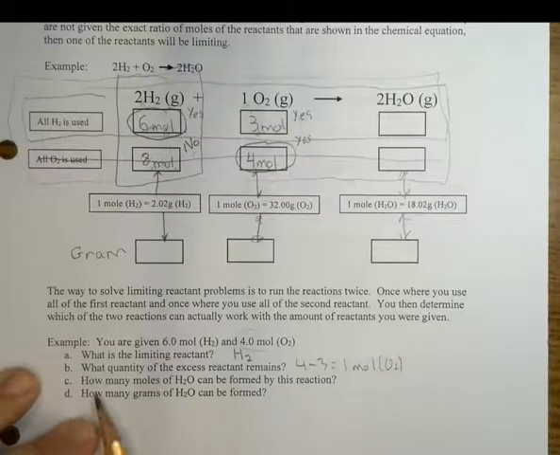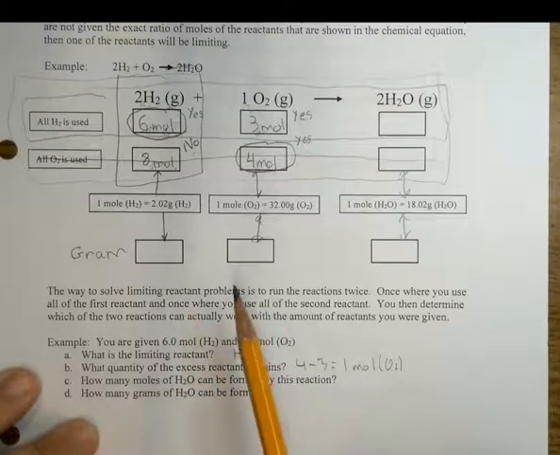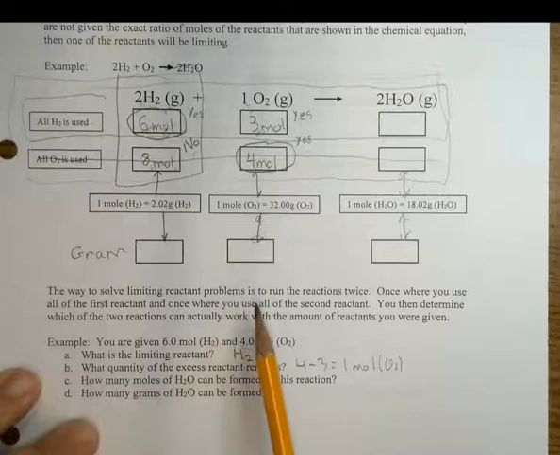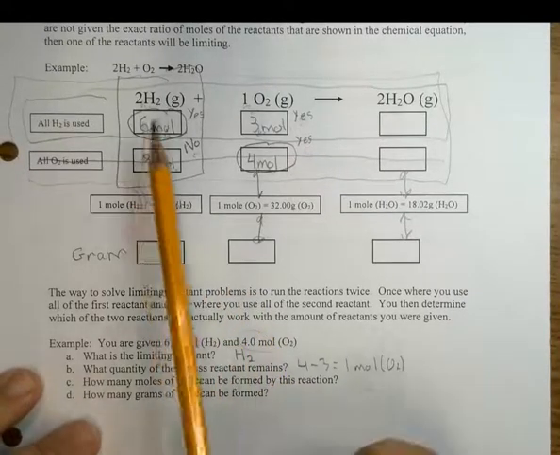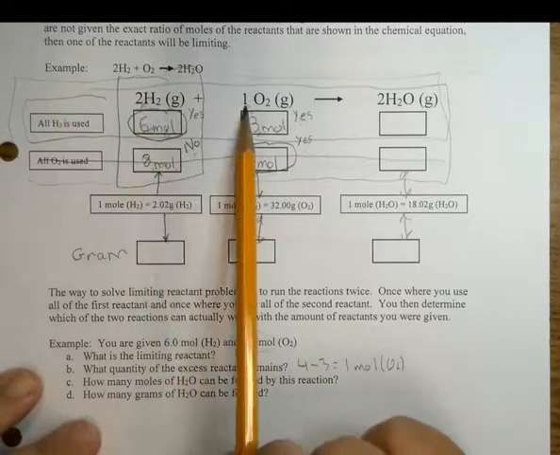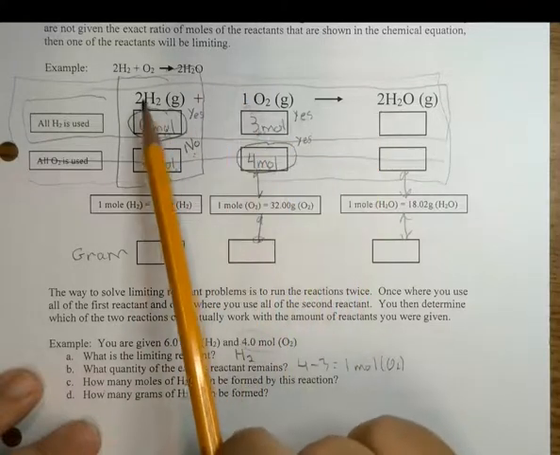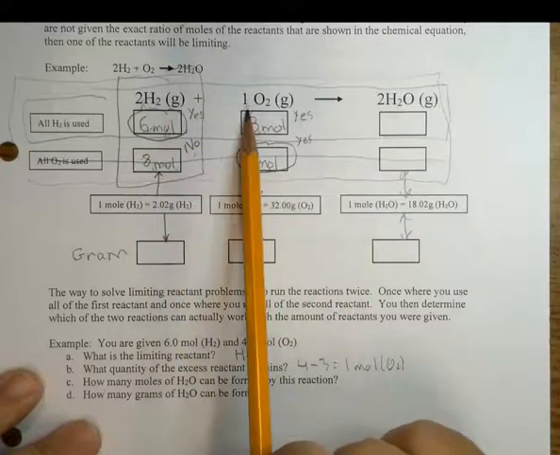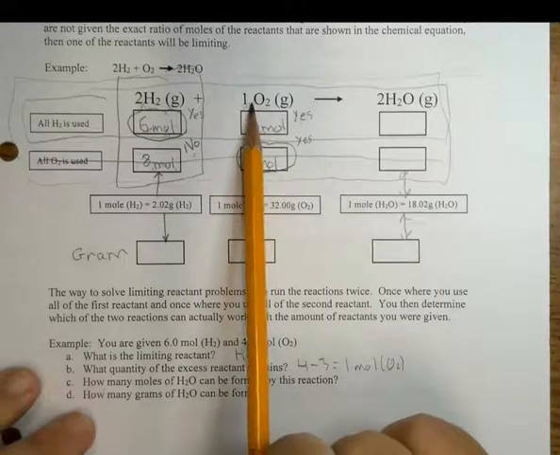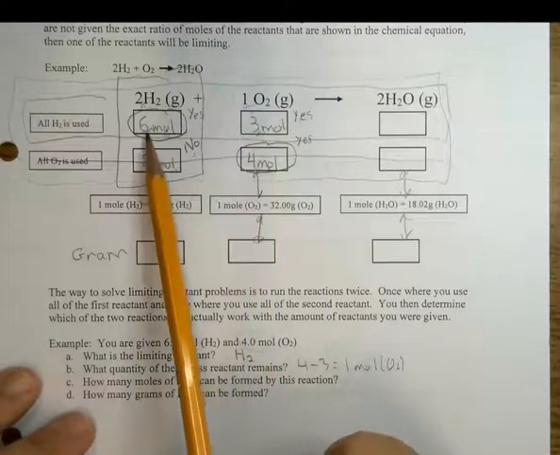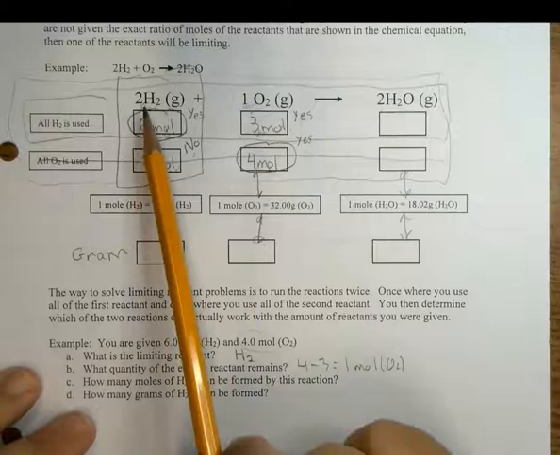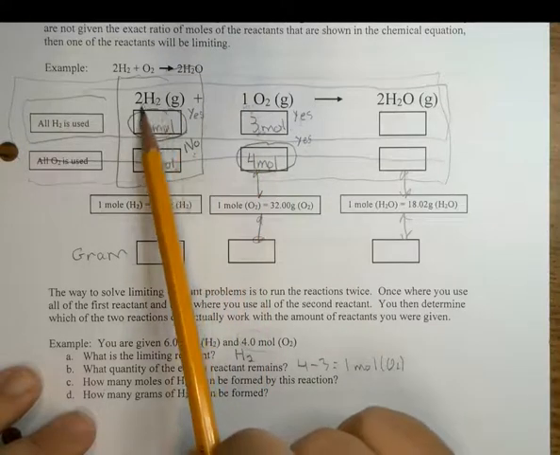Now, how many moles of H2O can be formed by this reaction? This is really an easy question, but some students are having trouble with it. That's okay. Remember, these are not exact numbers of moles. They're relationships. I need twice as many moles of H2 as O2, whatever number that happens to be. In this case, it's 3 moles of O2. I have twice as many of H2. So you can always relate these by what these numbers are.